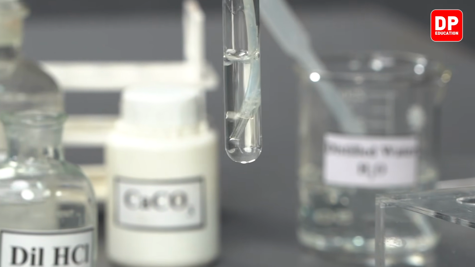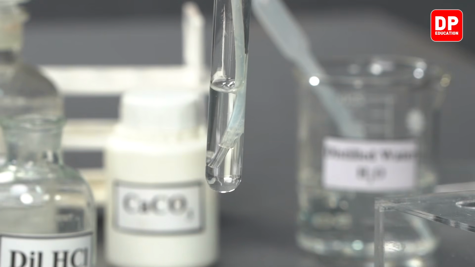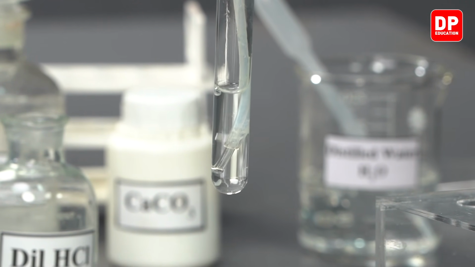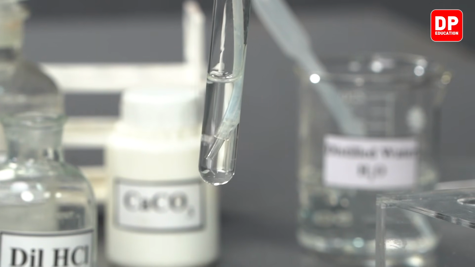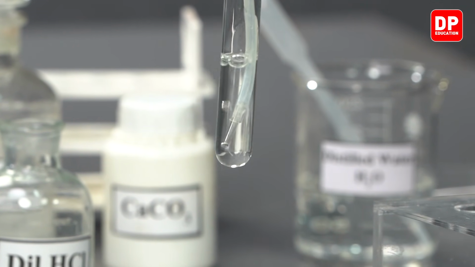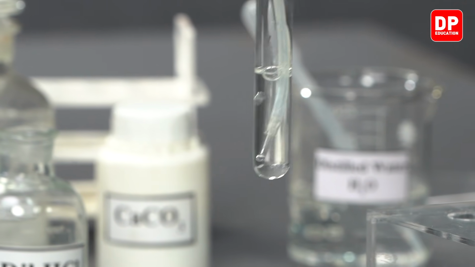Did you observe that milky solution completely turned clear when carbon dioxide was sent through it?